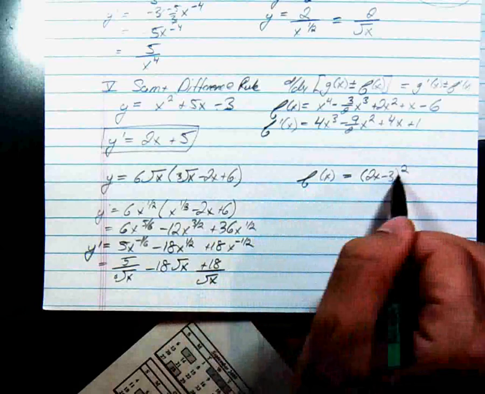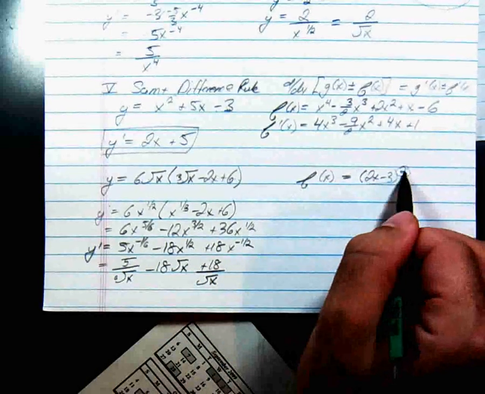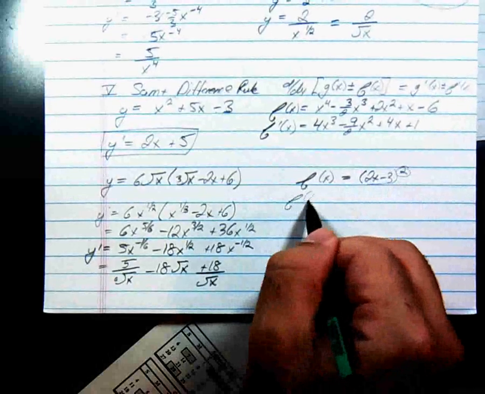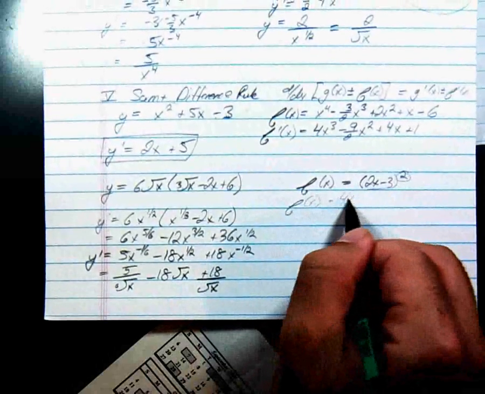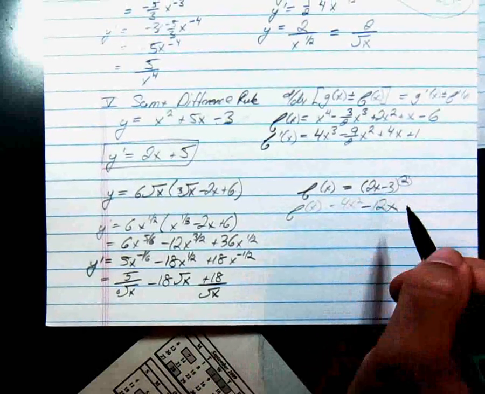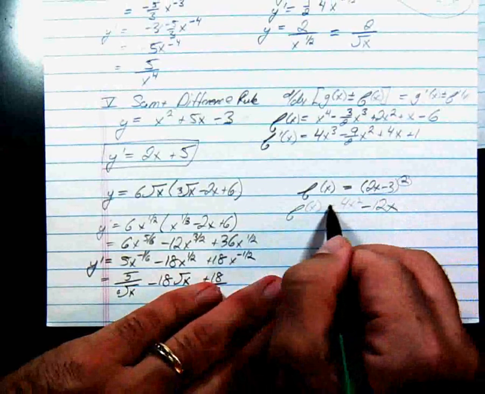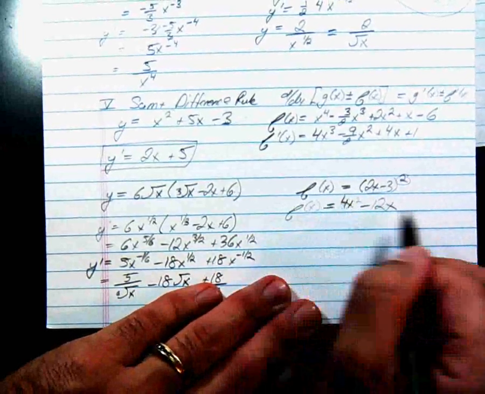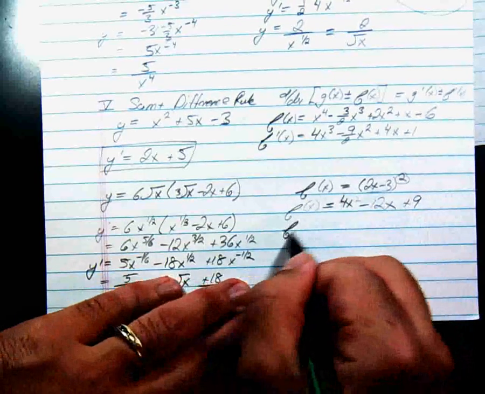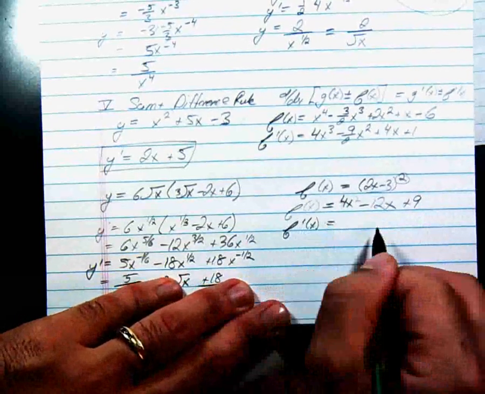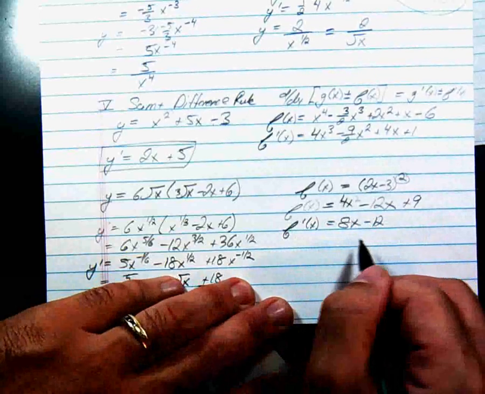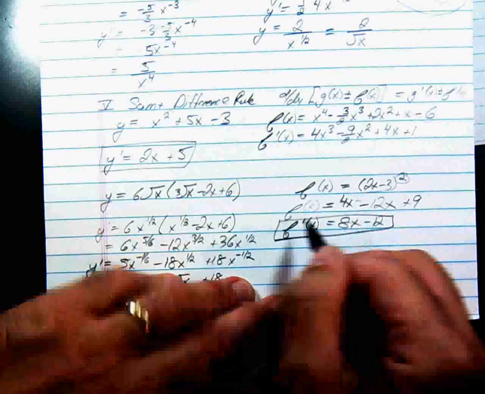Alright, so let's go ahead and look at this one. Now this one, notice you have a power and you have another function inside here. So before you can differentiate, square this out. F of x all squared out is going to be 4x squared. Negative 6x and negative 6x is negative 12x. And then negative 3 times negative 3 is positive 9. Now we're ready to differentiate. F prime of x is going to be equal to 8x minus 12 plus 0. So we're all set. There's your derivative.